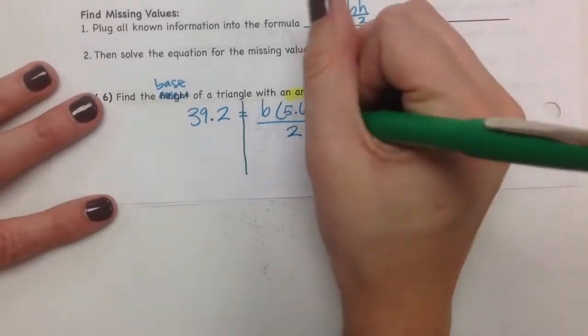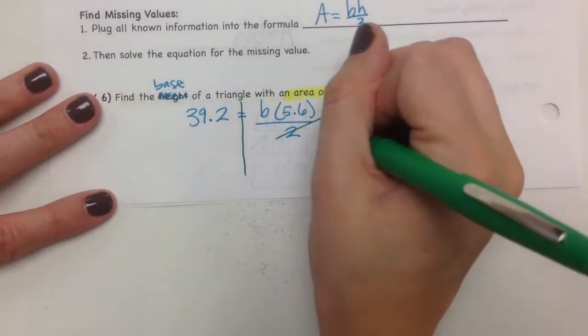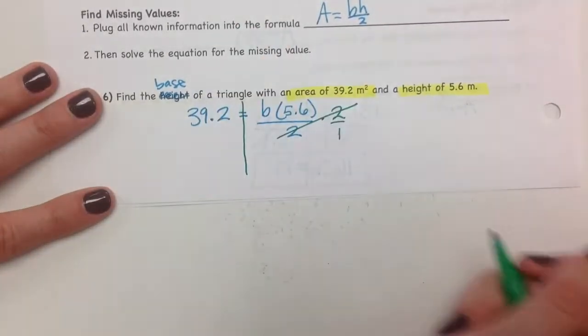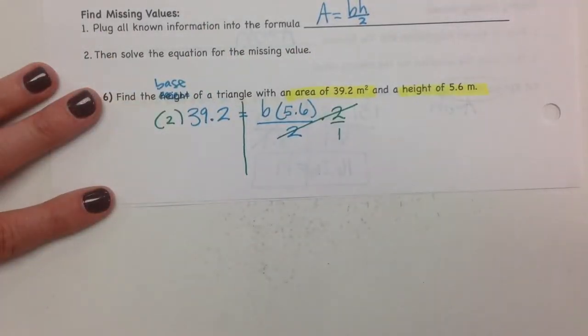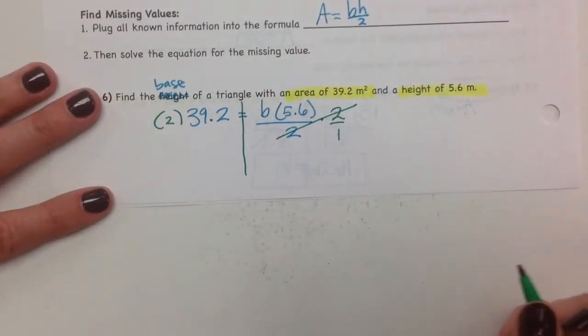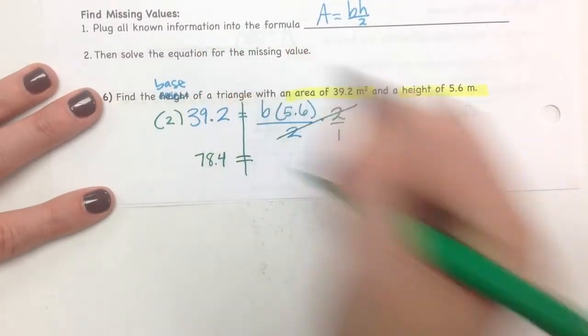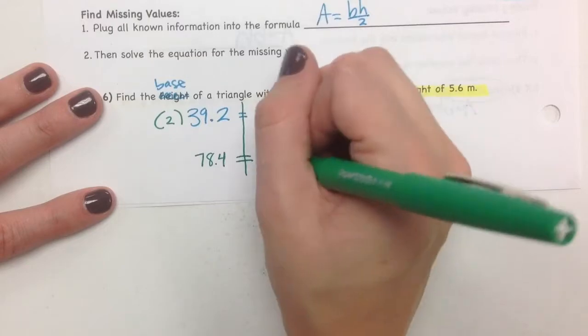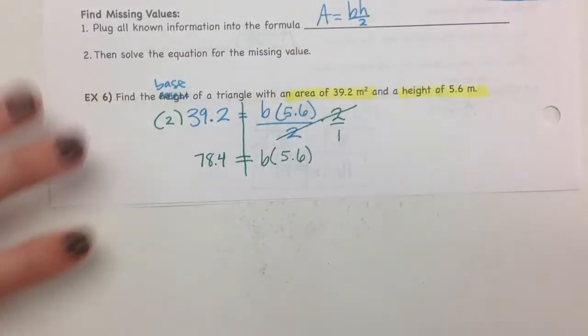Instead of dividing by 2, we need to multiply each side by 2. On this side it'll cancel because that's like 2 over 1. If I multiply the right side by 2, I need to multiply the left side by 2. And this is where a lot of people make mistakes. They tend to divide instead of multiply. They're not thinking about inverse operations. So we get 78.4 equals what's left over here, b, our base times our known height of 5.6.